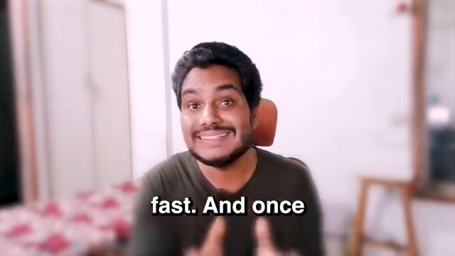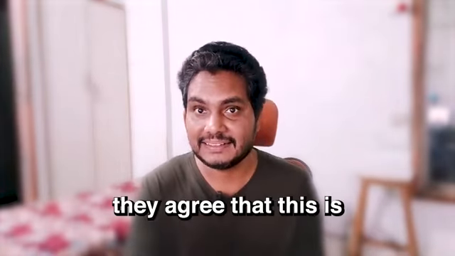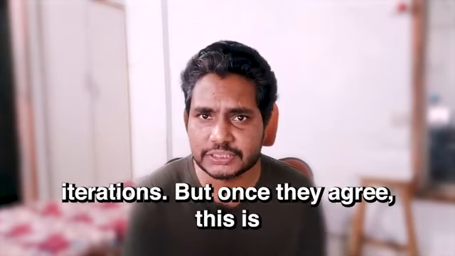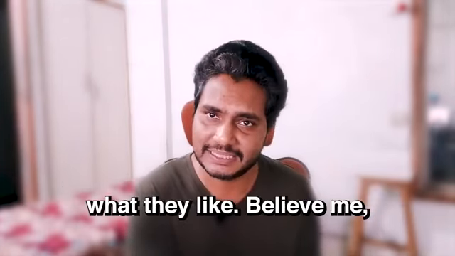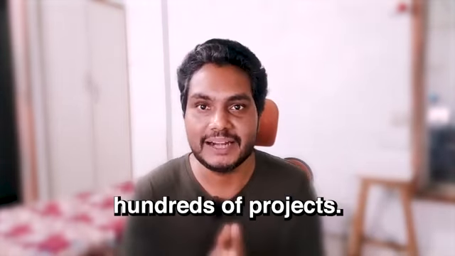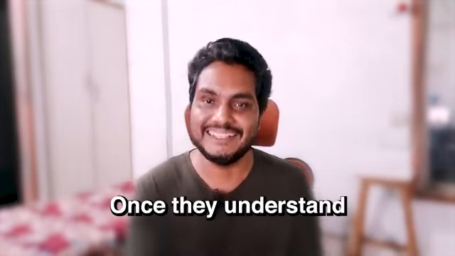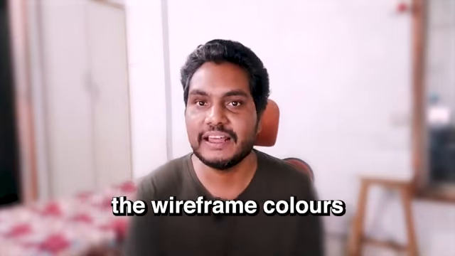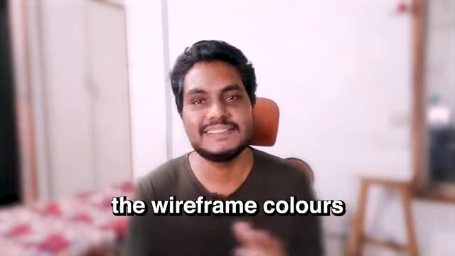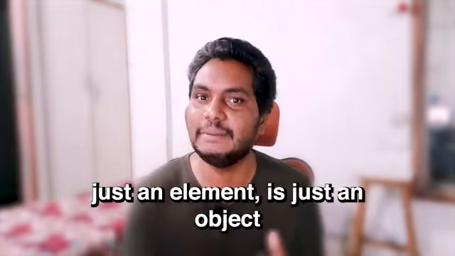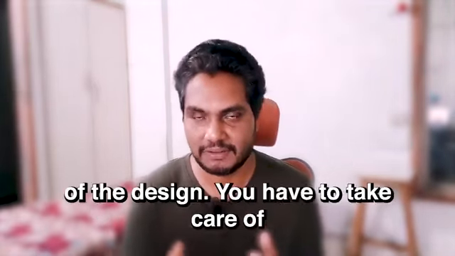And once they agree that this is what they like, you might have some iterations, but once they agree, believe me, I have worked on multiple projects, hundreds of projects. Once they understand the whole UX architecture, the wireframe, colors don't really matter a lot. It's just an element, just an object of the design.